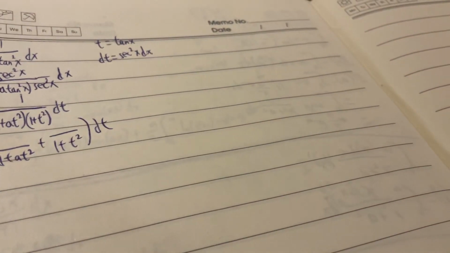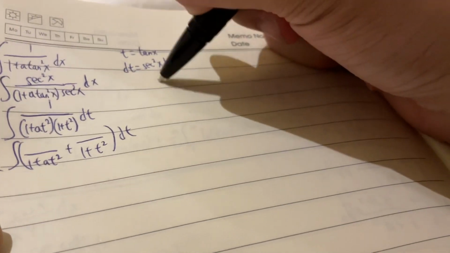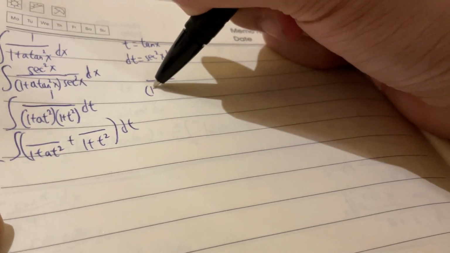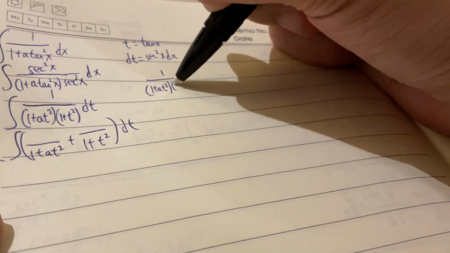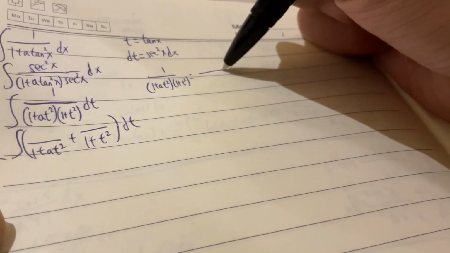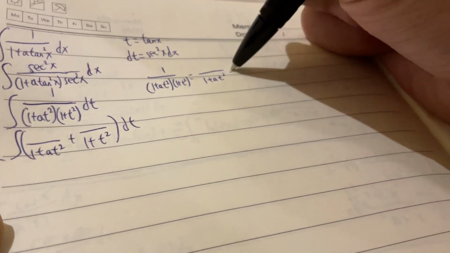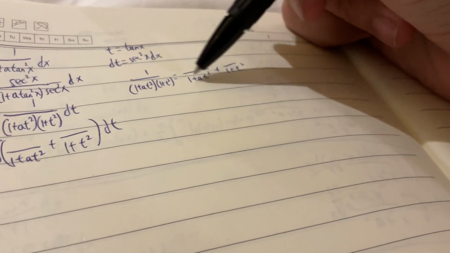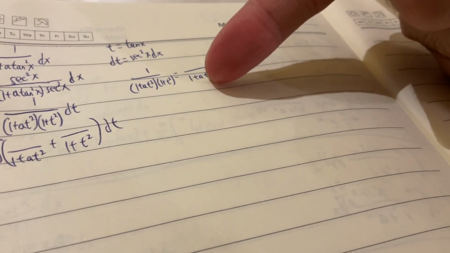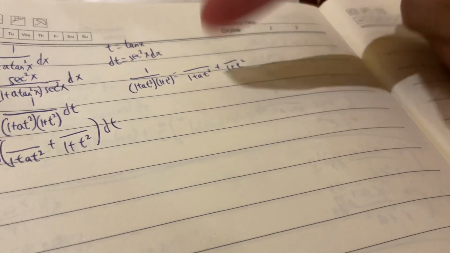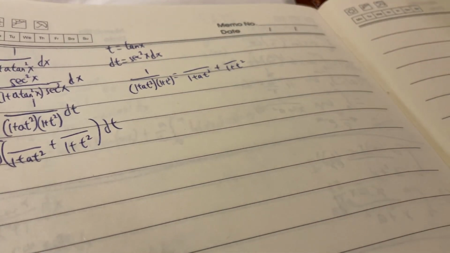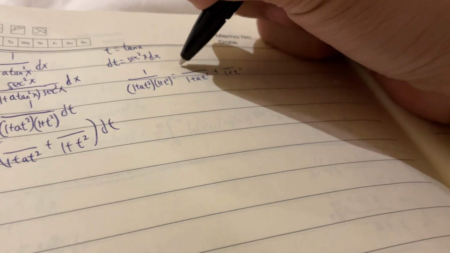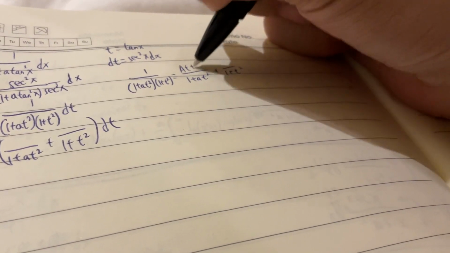And here, to do the partial fraction, first we're gonna write down 1 over 1 plus a times t squared times 1 plus t squared is equal to that. We're gonna split into two different fractions, right? On this, you need to check the variable of this. T squared, you need to take one less power, so this is at, and then don't forget to add b here.